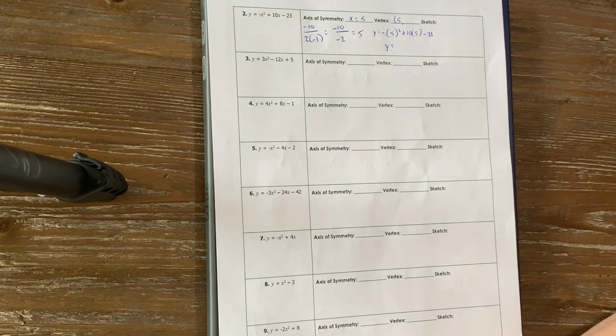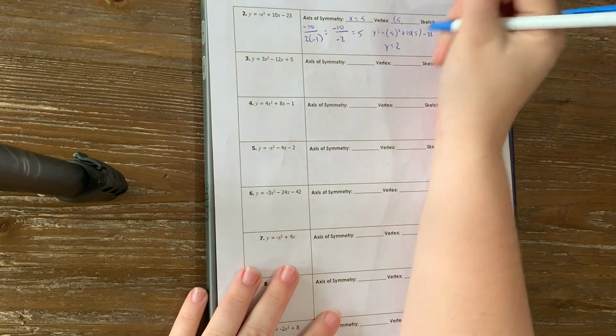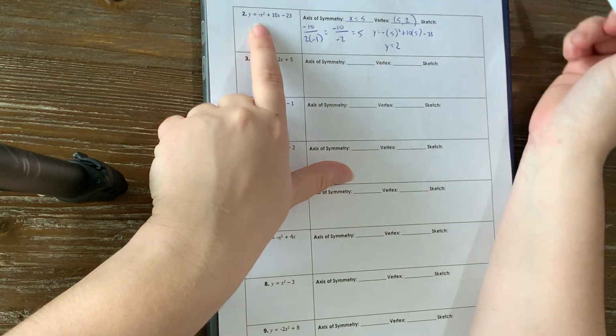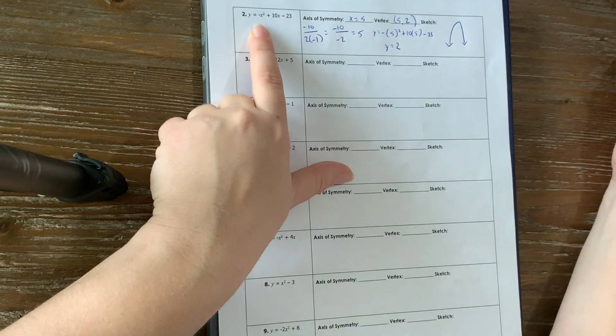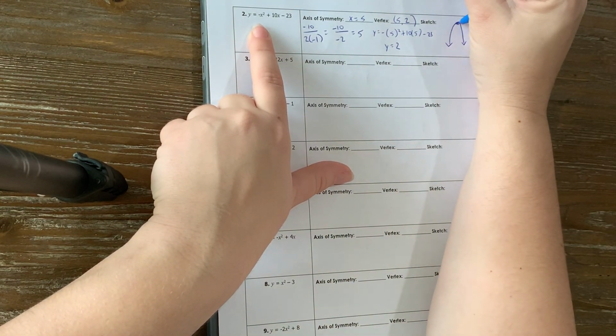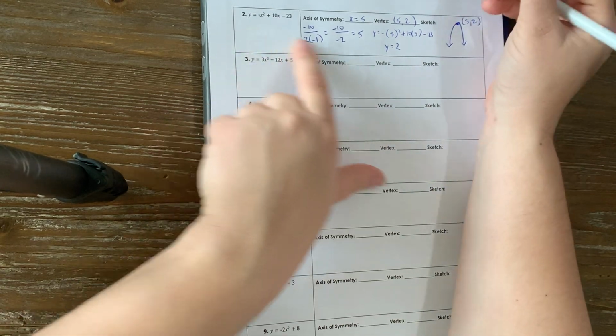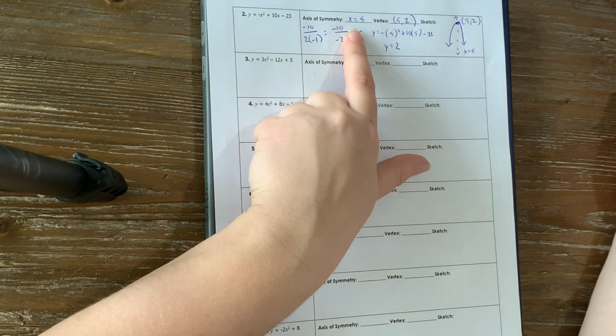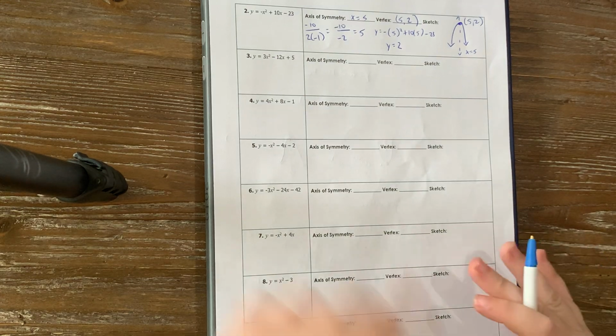So we have negative, and then 5 squared, and then plus 10 times 5, and then minus 23. And you get 2. So y equals 2. So our y value here is 2. So our vertex is (5, 2). Since this is a negative, our graph is going to open downward. Our vertex up here is going to be (5, 2), and our axis of symmetry is going to be x equals 5. And that's our sketch.